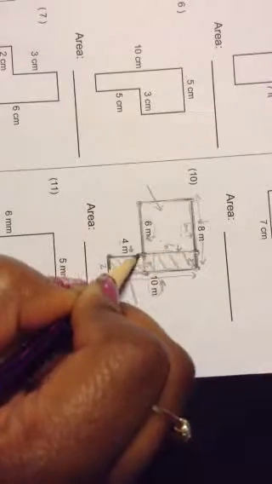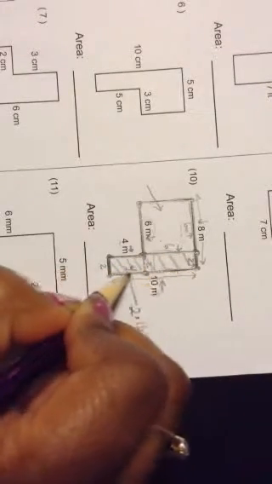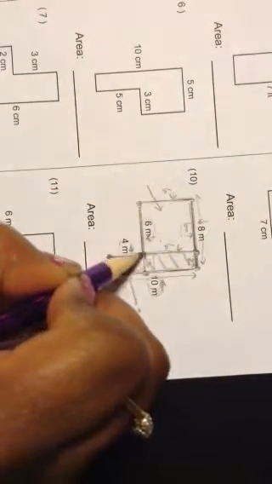That means this entire segment is 10, and that's correct because the opposite side is 10. So I figured out, by taking the entire length of 10 meters and subtracting this 4 meters on the outside, that this segment has to be 6 meters. That means this side over here also has to be 6 meters.